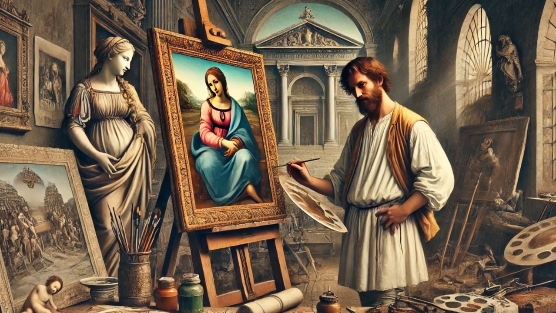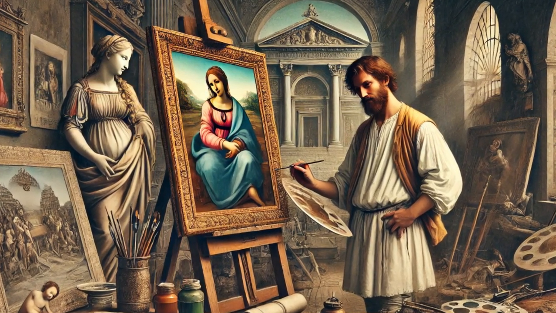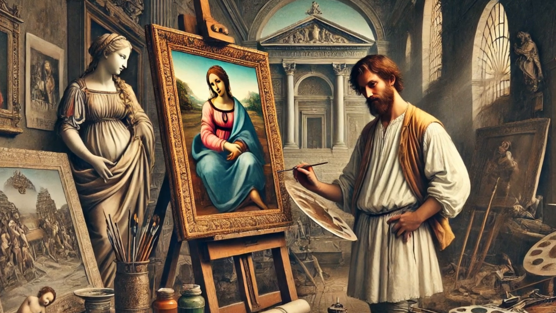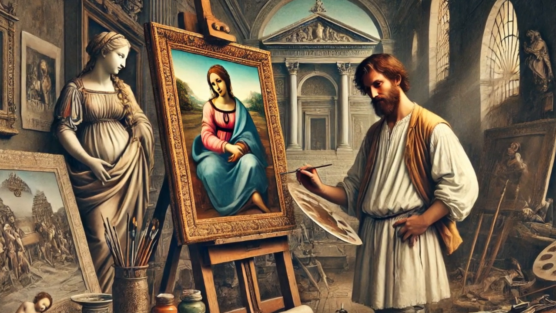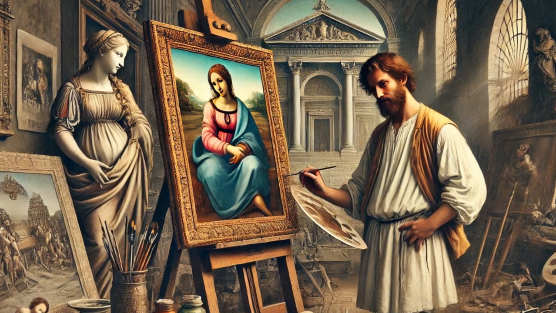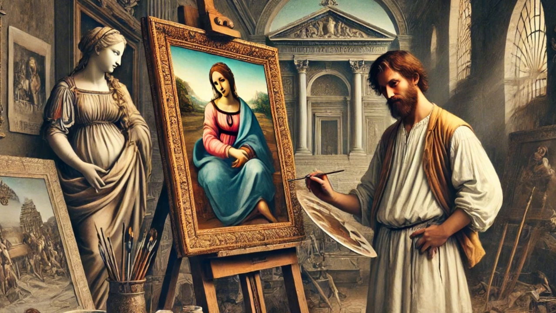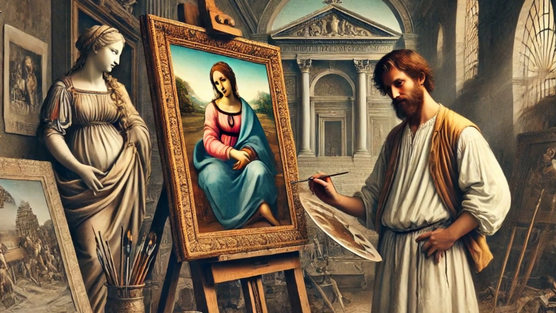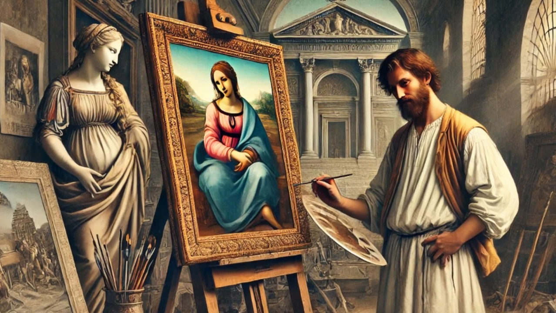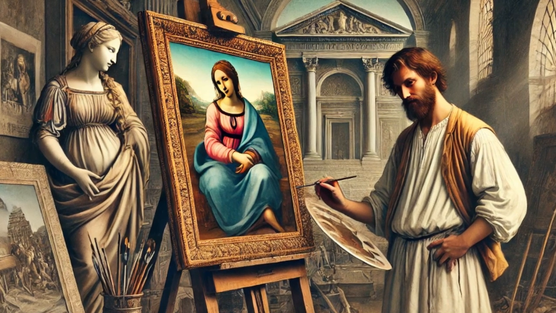One of Raphael's most famous works from this period is the Madonna of the Goldfinch, painted around 1506. This painting, which shows the Virgin Mary with the infant Jesus and Saint John the Baptist, is a perfect example of Raphael's ability to create serene, harmonious compositions.